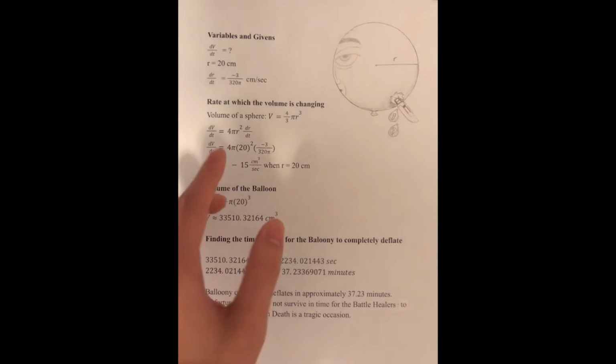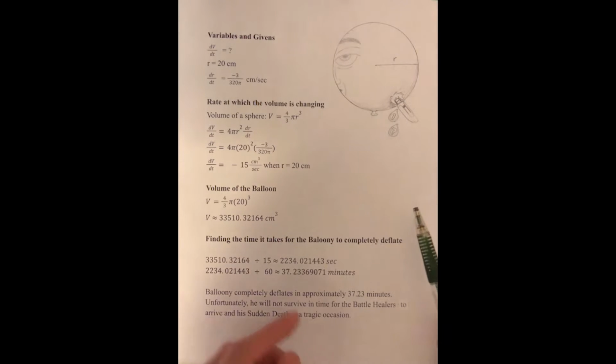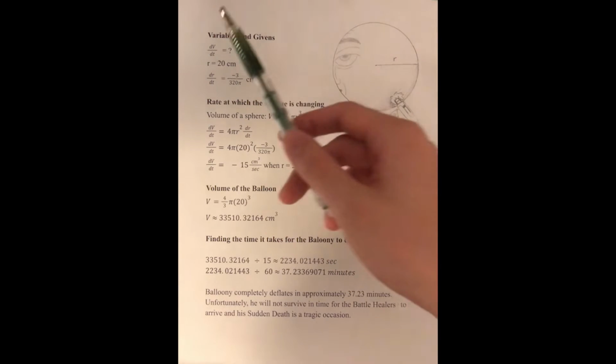Looking at the problem, we can first gather our variables and state the unknown of what we are looking for. Since Balloony is deflating, we can assume that the rate at which the radius is changing will be negative as well. The radius is also stated to be 20 centimeters and the unknown is dV over dt.